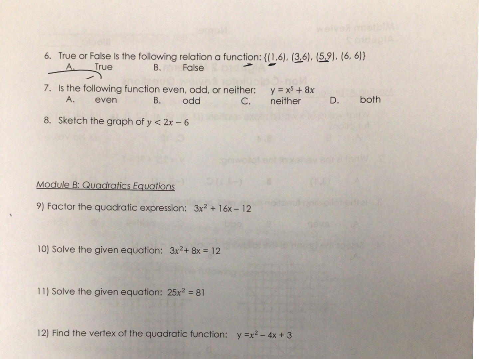Is the following function even, odd, or neither? Well, let's see. It has a degree of 5. So it'll be x times x cubed plus 8. I am not sure about the quintic function.